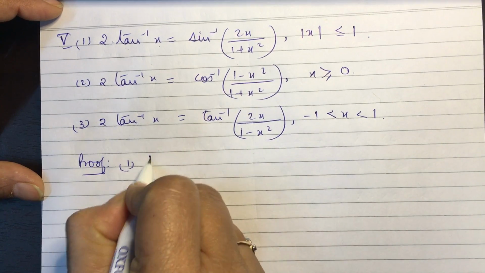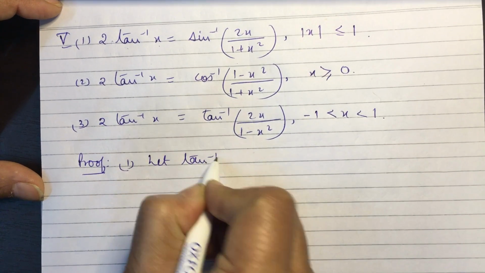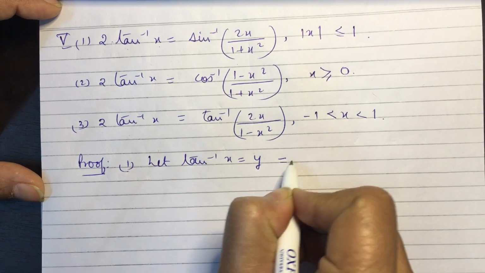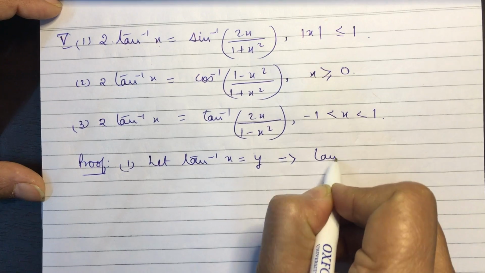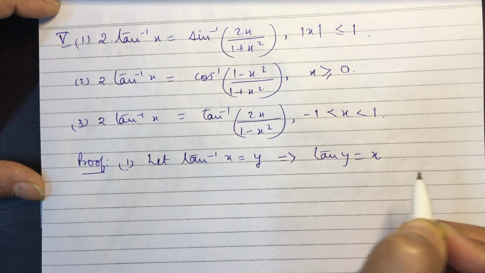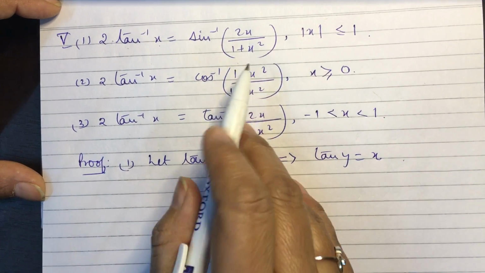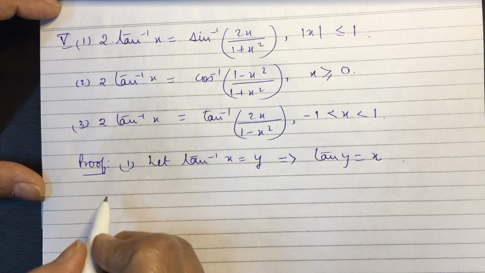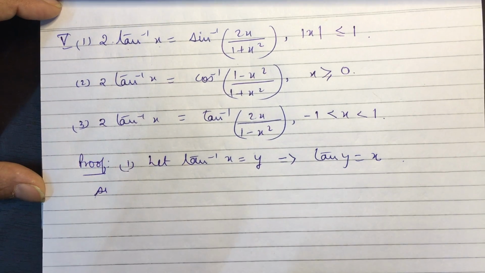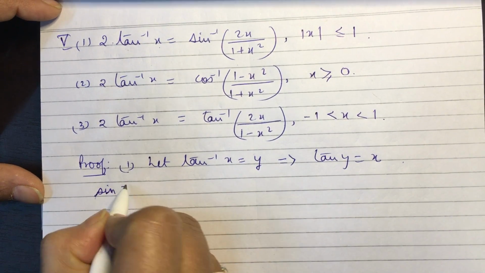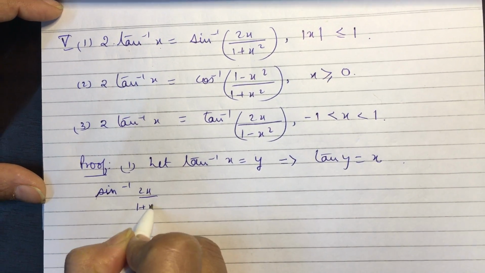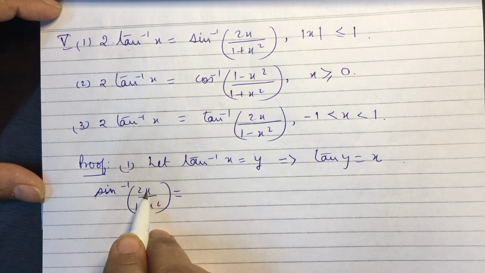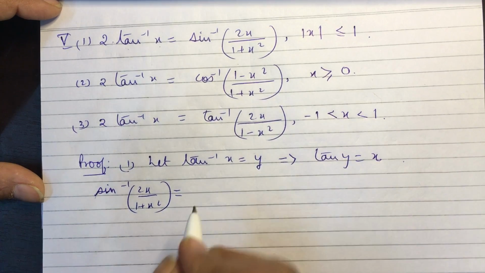So let's start. Let tan inverse x equal to y. This gives us tan y equal to x. Now start with the right hand side. So what do we get? Sine inverse 2x over 1 plus x square is equal to, now in this you substitute for x equal to tan y.